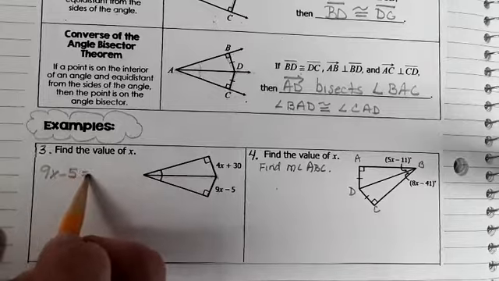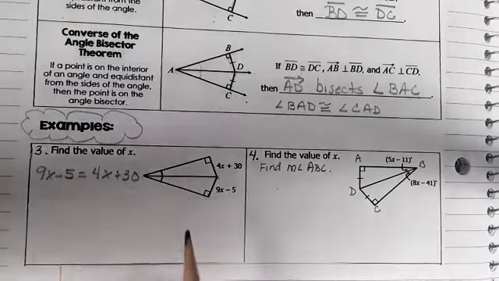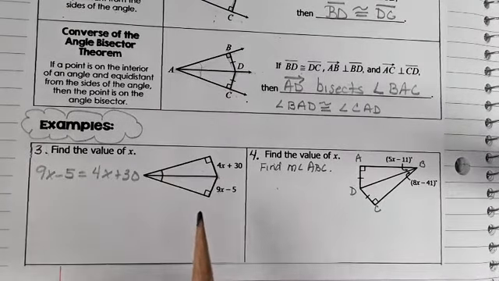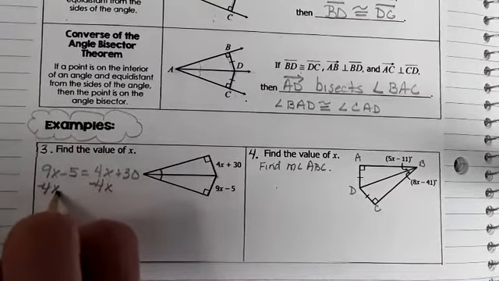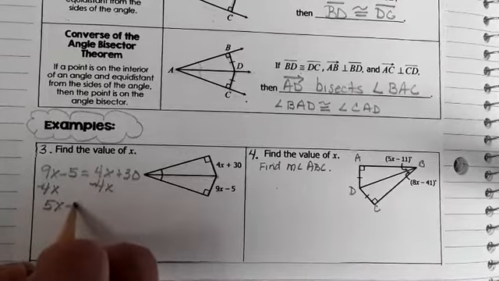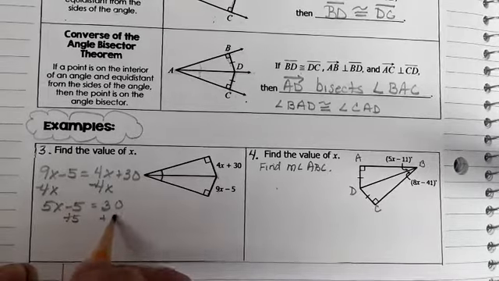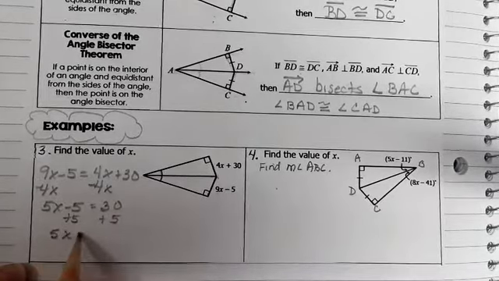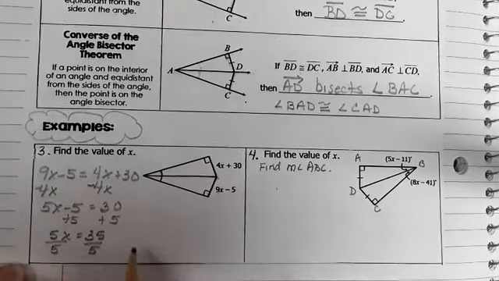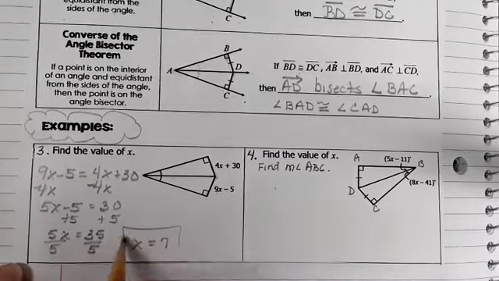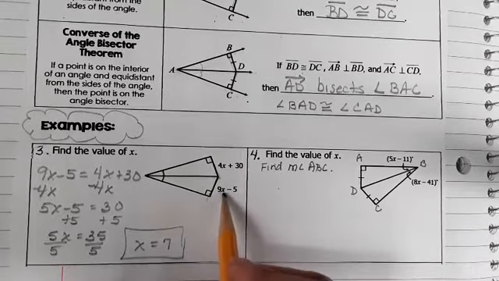So we can set that up as an equation. We know the 9x minus 5 is equal to the 4x plus 30. So go ahead and solve that and see what you get for x. And then you can play it again and see if we match. All right, so that gets us 5x minus 5 equals 30. We'll bring our 5 over. And when we divide by 5, we get our value of x equals 7. And again, it could go a step further. It could ask you for the values of these segments. You would just plug your 7 into your x value.